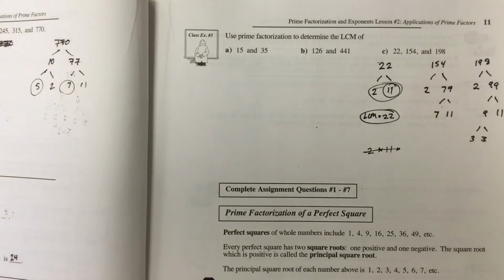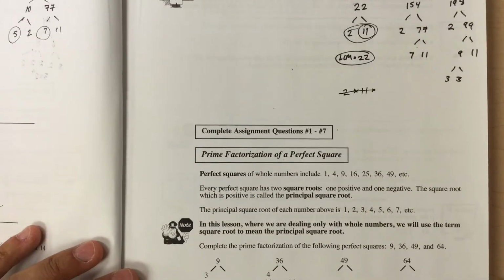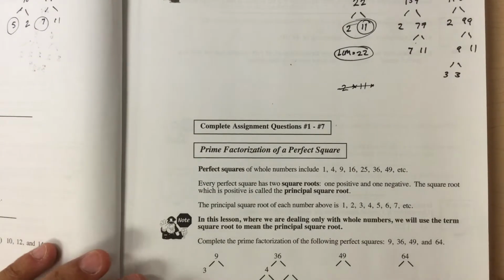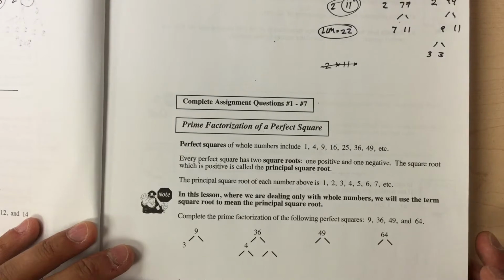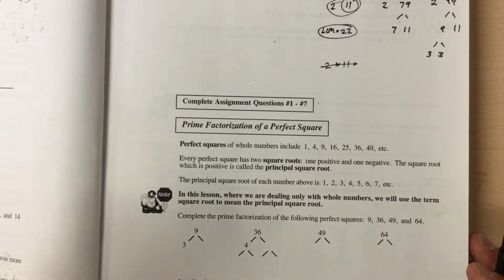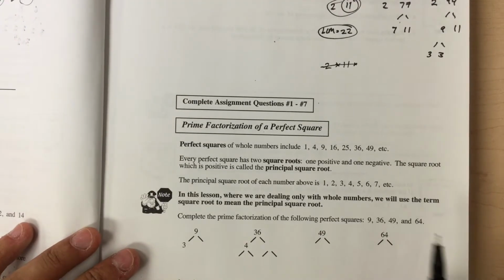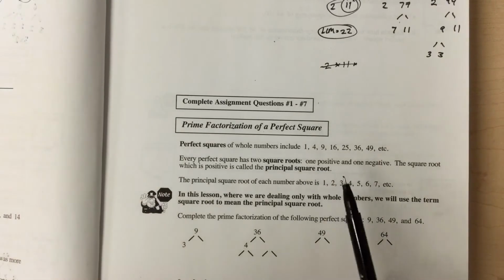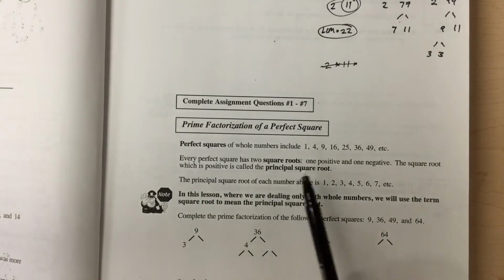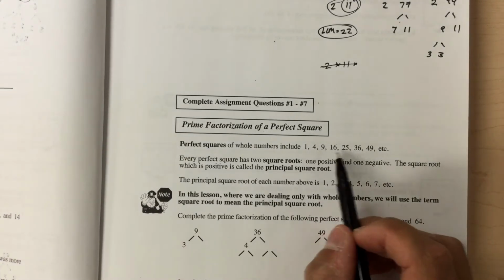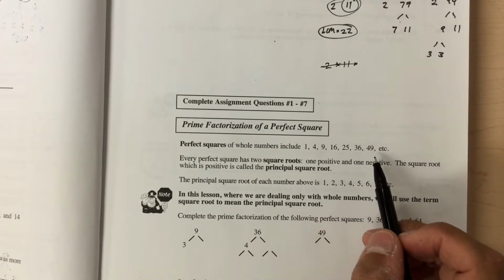Now, the last thing we're going to be looking at are perfect squares. Perfect squares in grade 10 and after grade 10 as well, in grade 11 and 12, are going to be really helpful if you start memorizing your perfect squares. So perfect squares of whole numbers include 1, 4, 9, 16, 25, 36, 49.